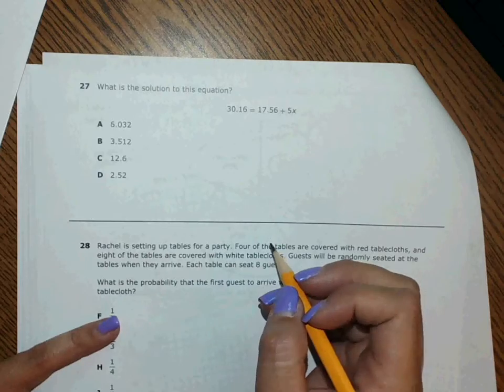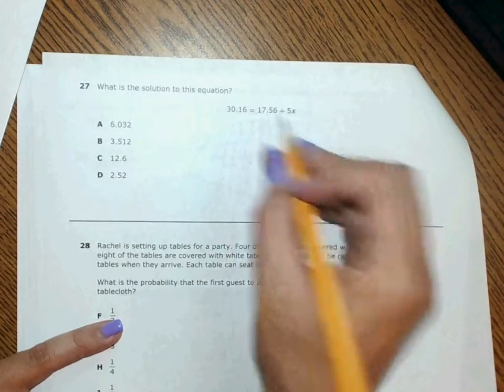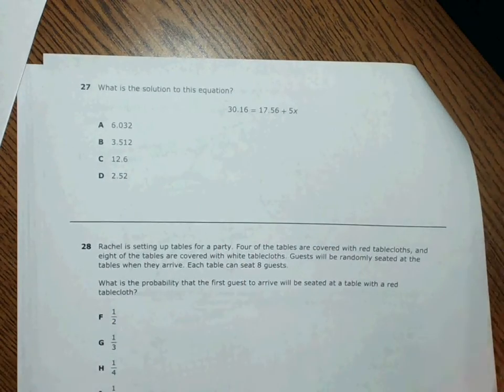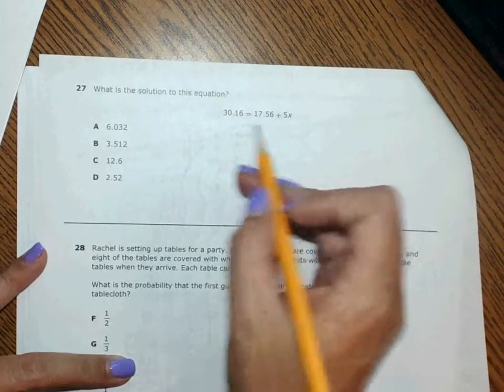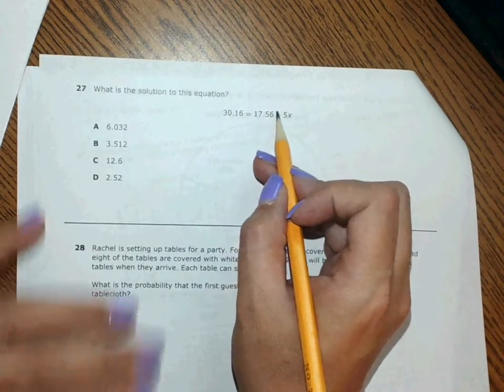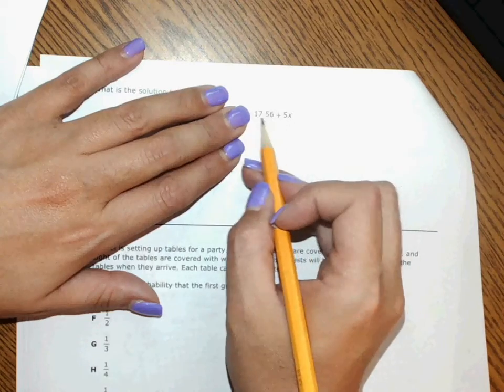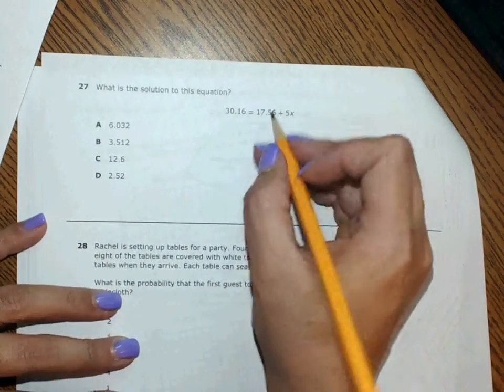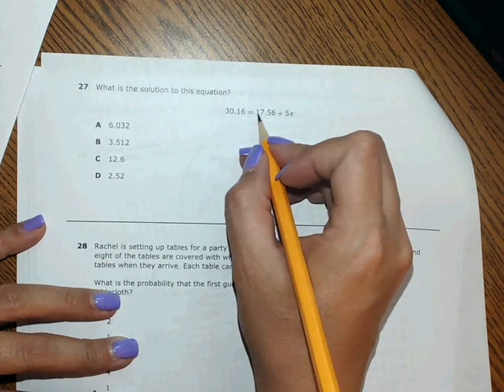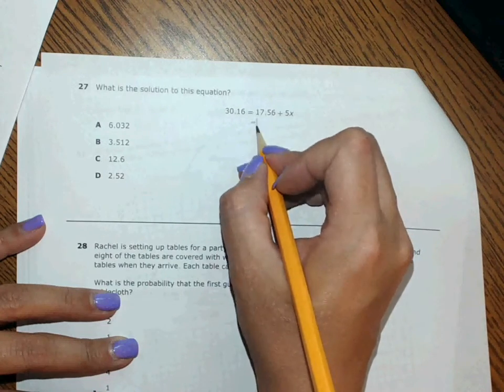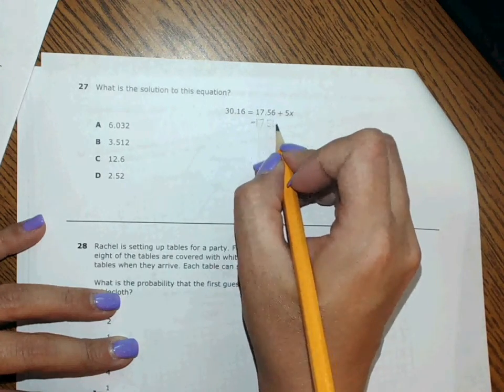This is already a basic algebra problem, but we have some decimals, which is fine. We just have to remember our decimal rules. In algebra, we get rid of the number that's on the same side as my x, the plain one, the one that doesn't have anything attached to it. This is a plus or a positive 17.56, so the opposite is a minus 17.56.